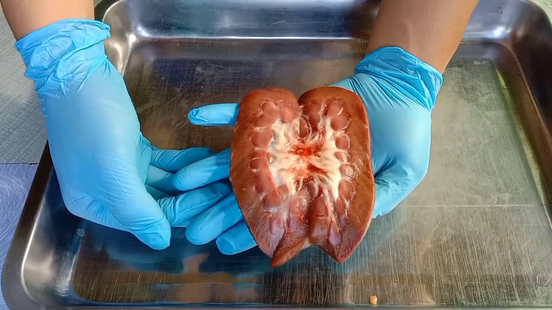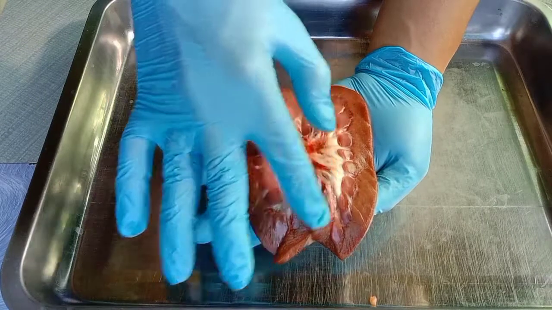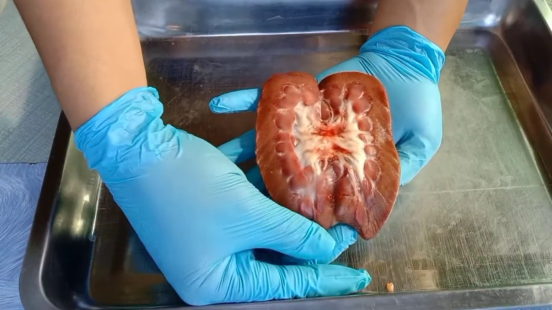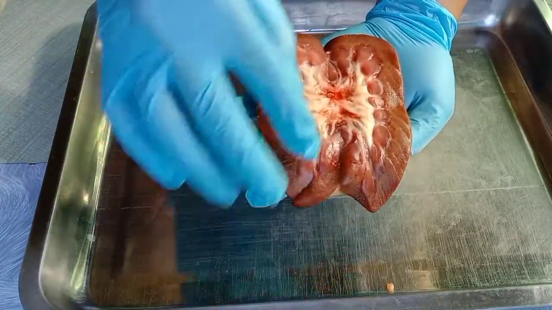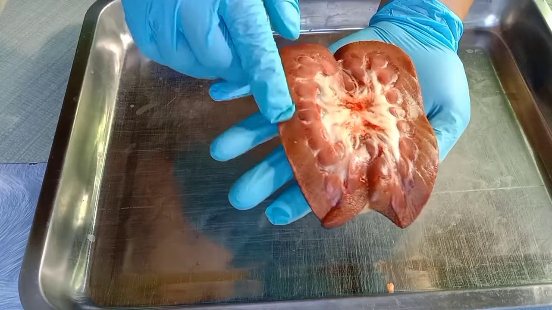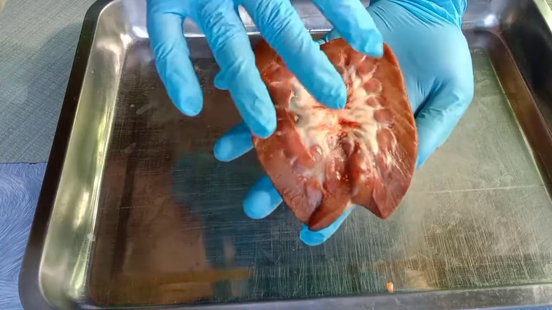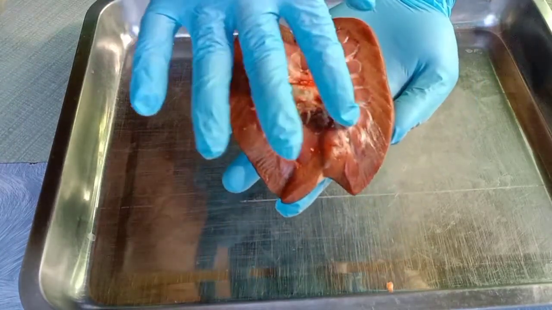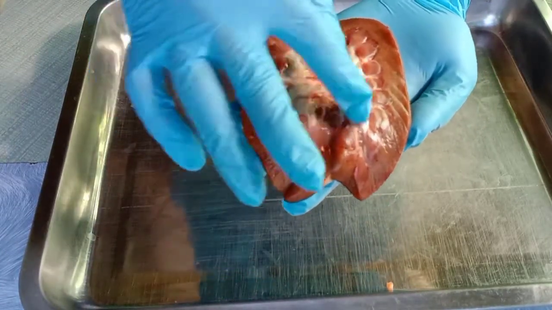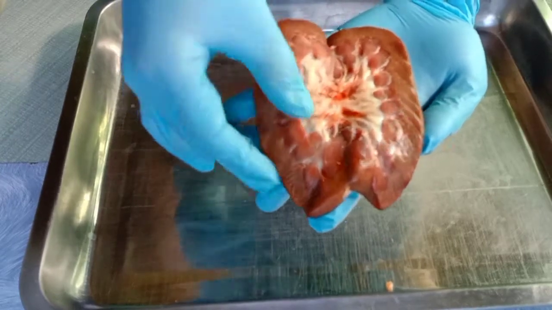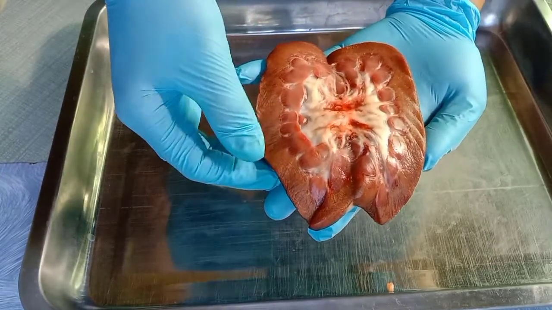The nephron is composed of the renal corpuscle, which is responsible for the filtration of plasma. This is where the glomerulus and the Bowman's capsule are located. This darker region is the renal medulla. It is the innermost part of the kidney, and its function is to regulate the concentration of the urine.